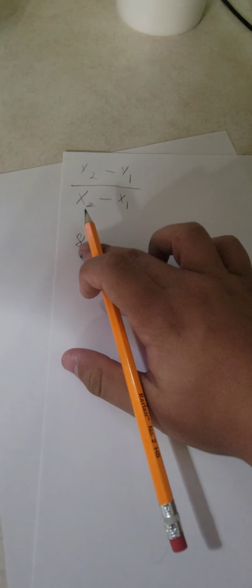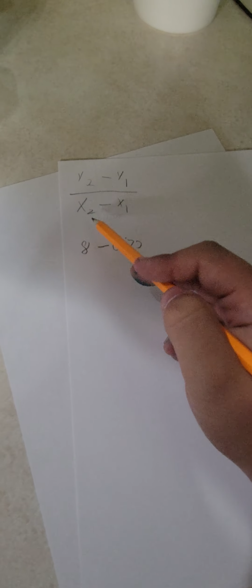If you remember, point B is going to be 8. That's our x2, minus -7. That is our x2 minus x1.